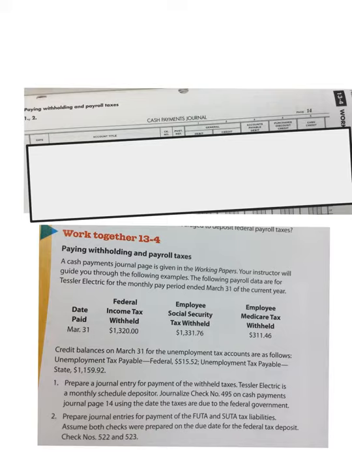Now where it says date paid March 31st, this is representing only the employee portion, okay? So let's take a look and let's talk this through. We have our federal income tax payable.